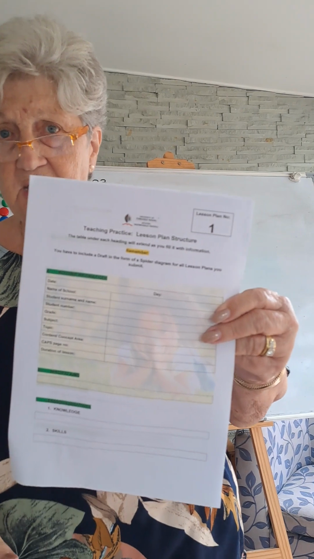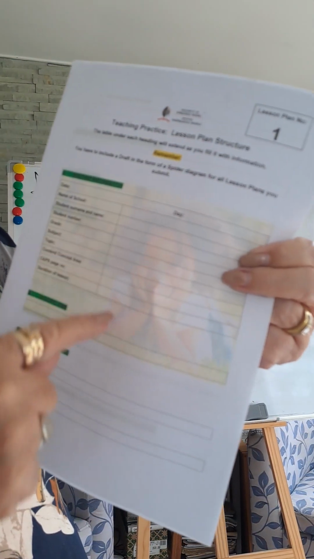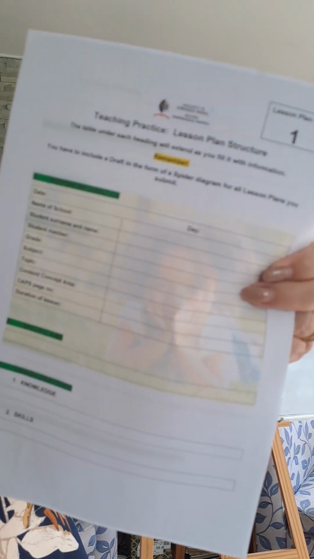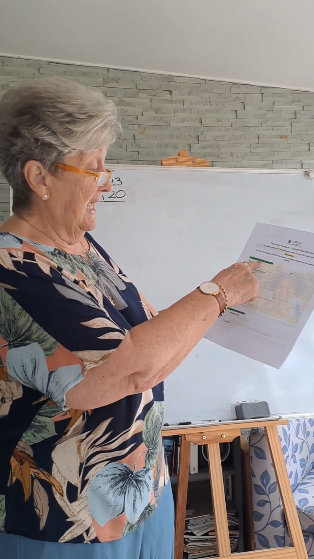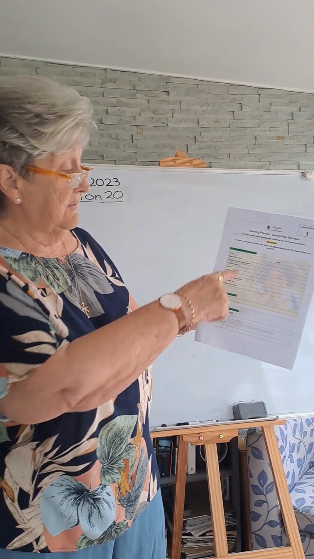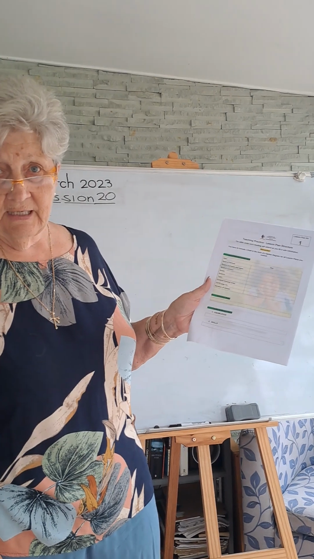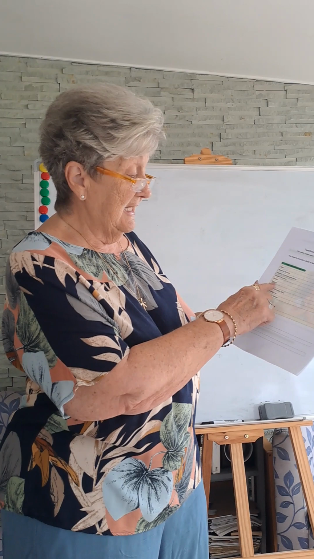The first thing is the lesson plan that you retrieve from Learn 2023 has to have this little girl watermark on it. I cannot accept any other lesson plan. It has to be this lesson plan. The next thing is the lesson plan. I have already gone through the routine information. But remember, you need to fill in each thing.